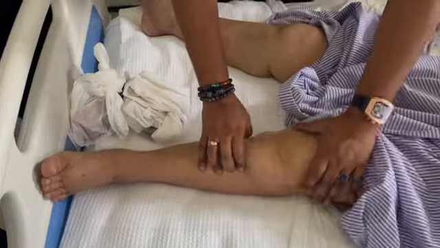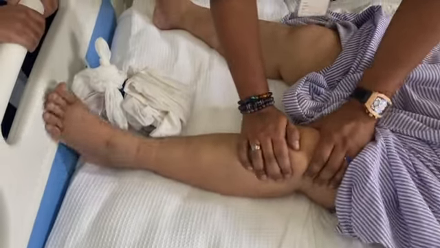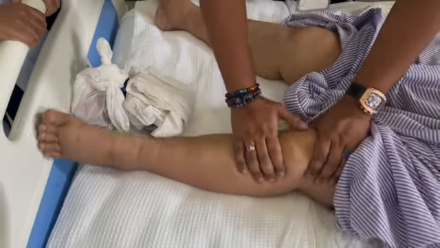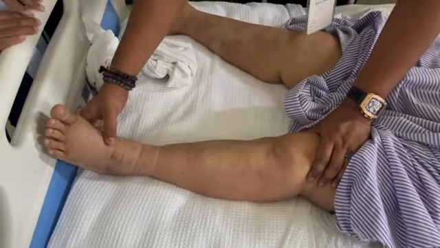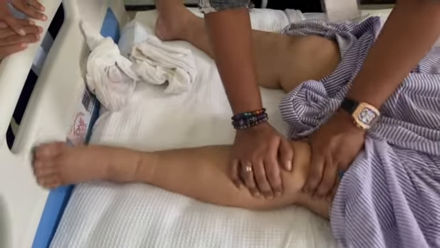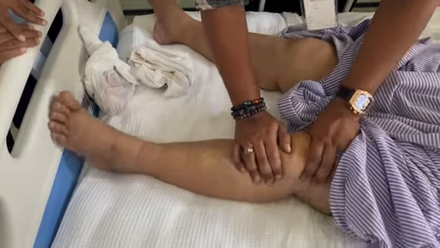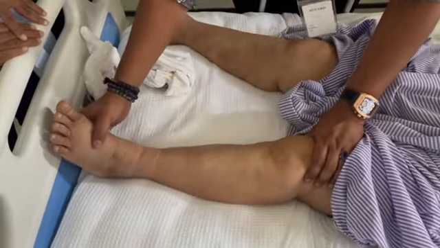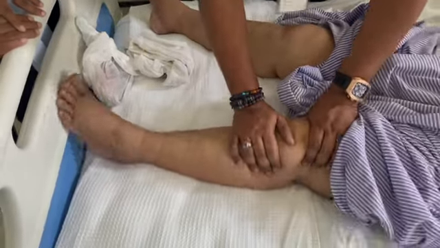So let's see. You can see, when I internally rotate, it's a slow movement, but the great toe is lagging. The great toe is lagging even in slow rotation, and even in fast, of course, it lags. That is self-explanatory. But even in slow rotation, in normal physiology, the great toe will be able to follow. But here it is lagging.